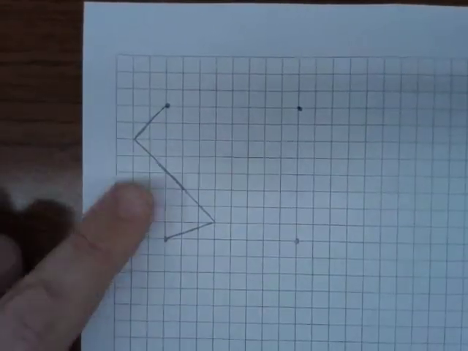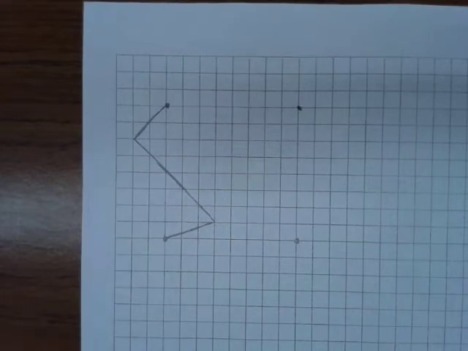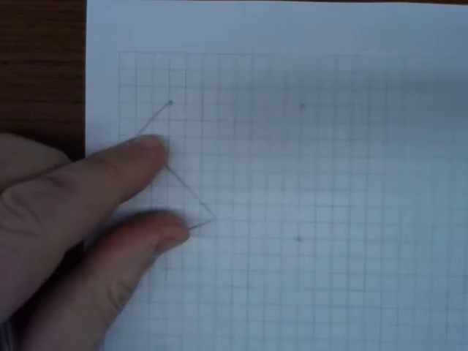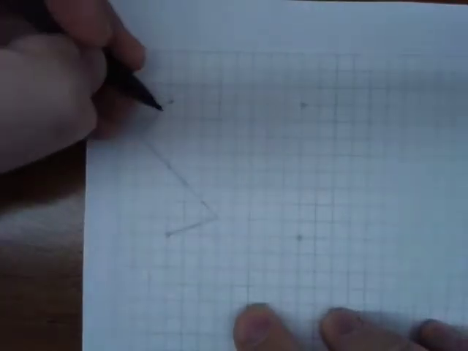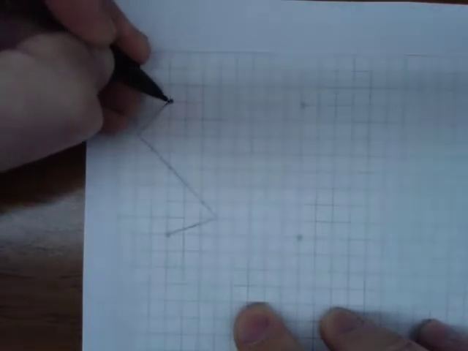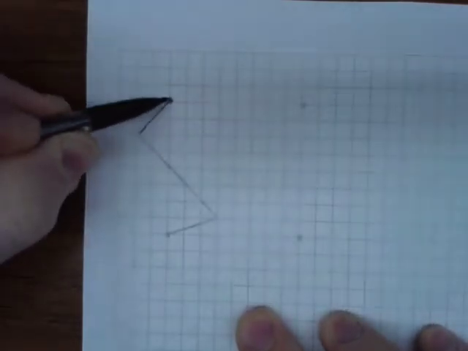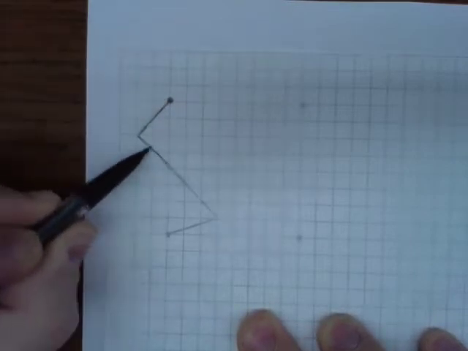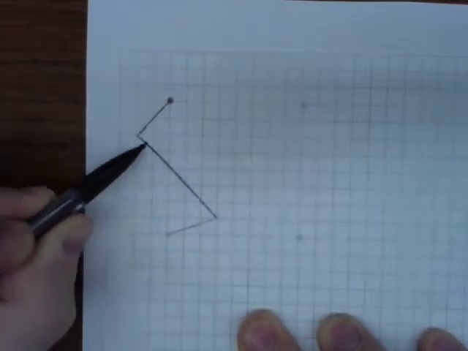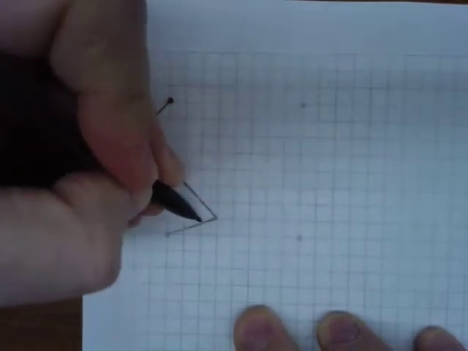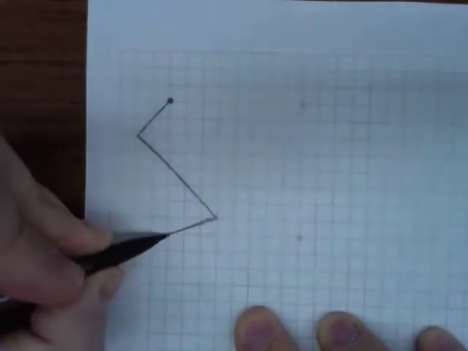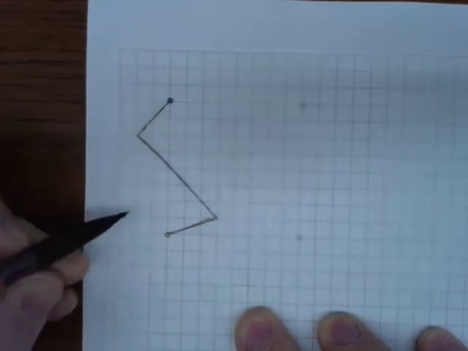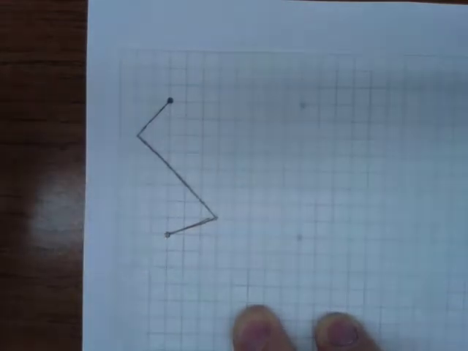Okay, once we have that line drawn on there, we're going to lay our piece of tracing paper on there so it's covering the whole graph paper. And I'm going to trace over that line. I also drew kind of an oversized dot at the start where my corner was. I find that to be helpful later. And a dot there. Okay.